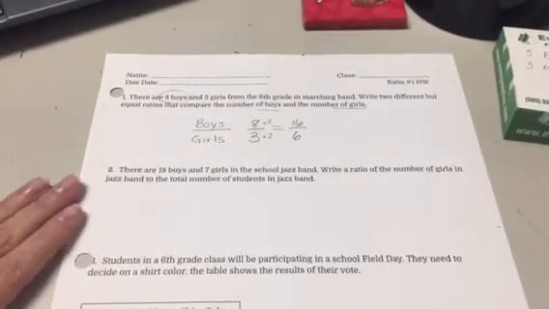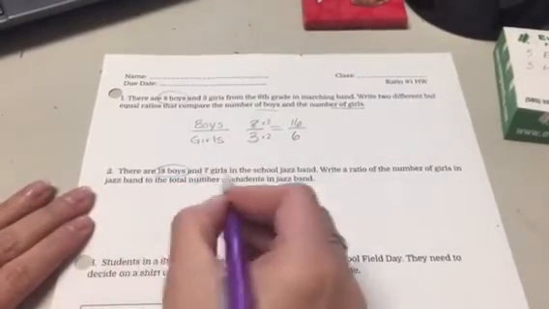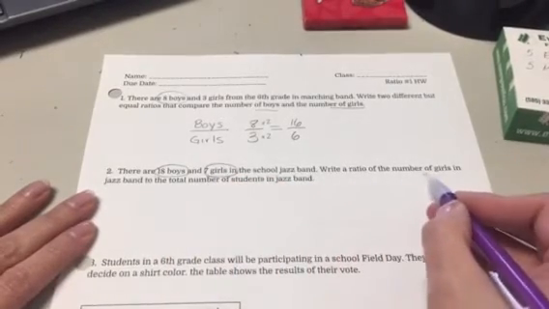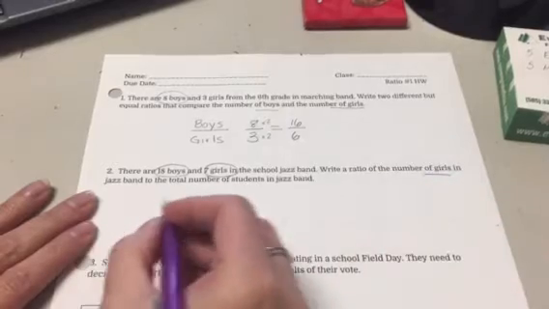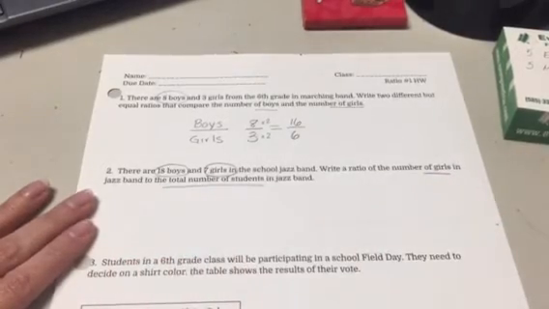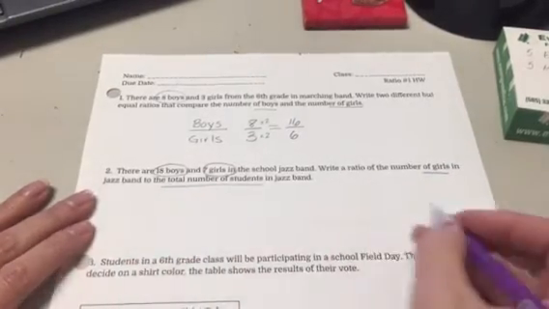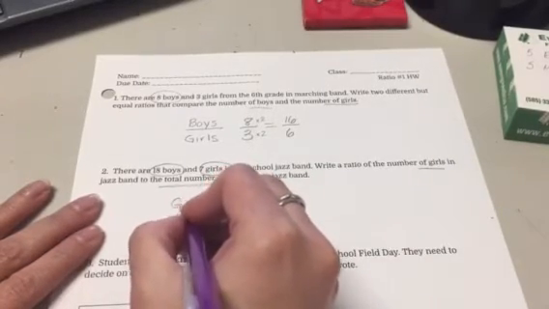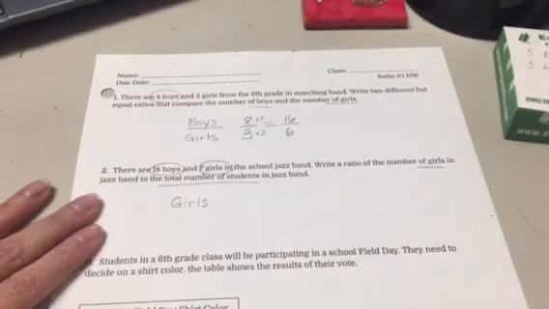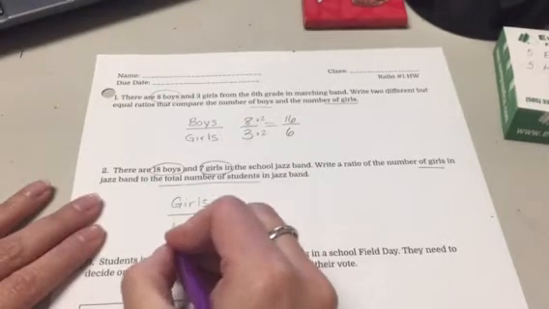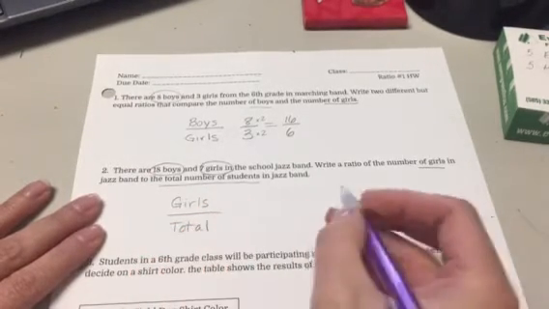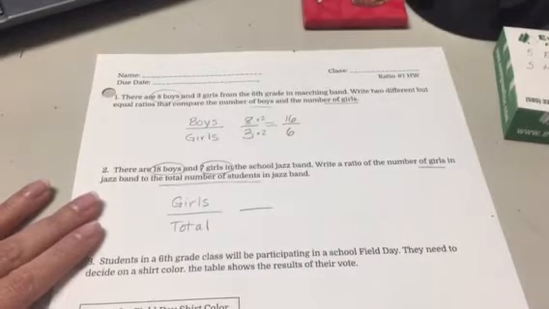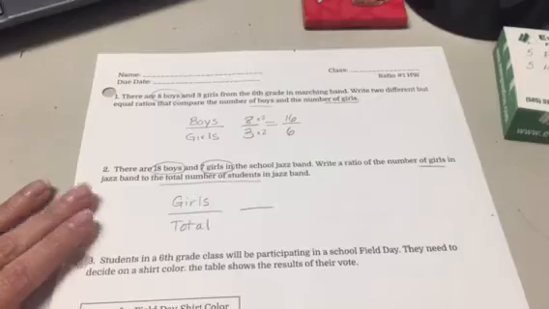Number 2, there's 18 boys and 7 girls in the school jazz band. Write a ratio of the number of girls in the jazz band to the total number of students in the jazz band. So again, make sure you use words to describe your ratio. They want the number of girls to the total number. I'm going to let you guys set up that ratio, the number of girls to the total.